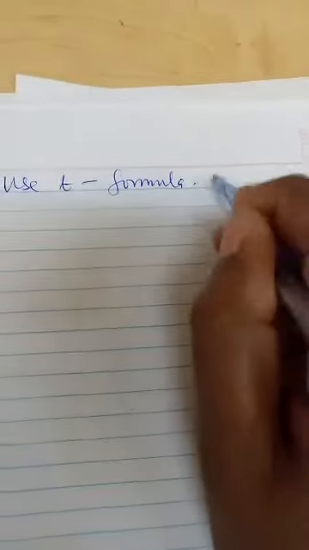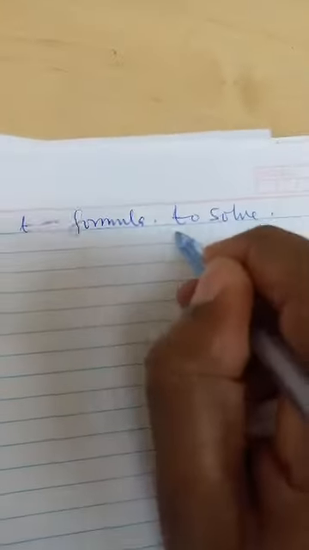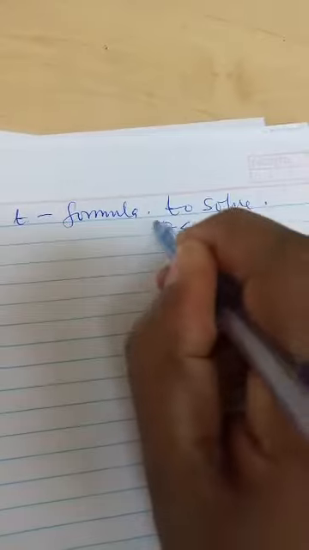in exercise 17D. There are several methods that can be used, but there are questions here. They say, use the T formula. Let me do just one example and you try out these. Use the T formula to solve. And they give you to solve for values of theta within this range.